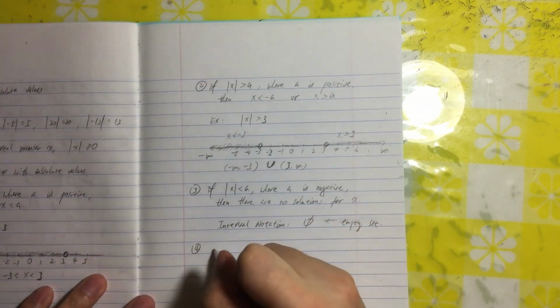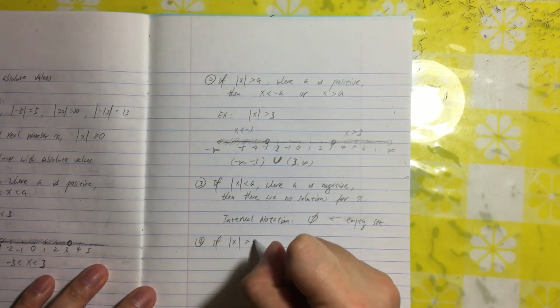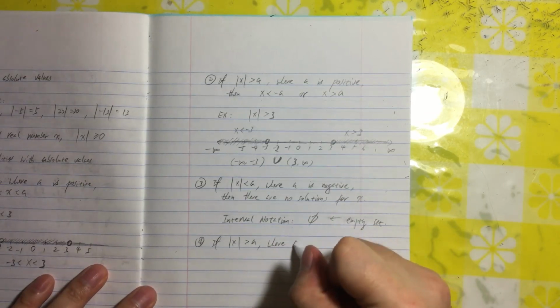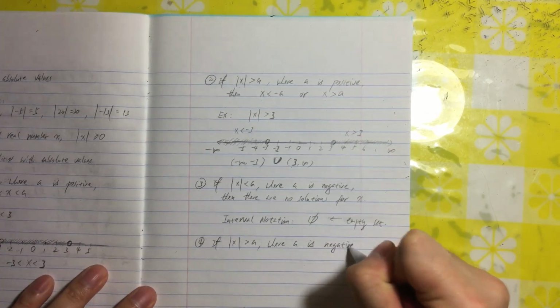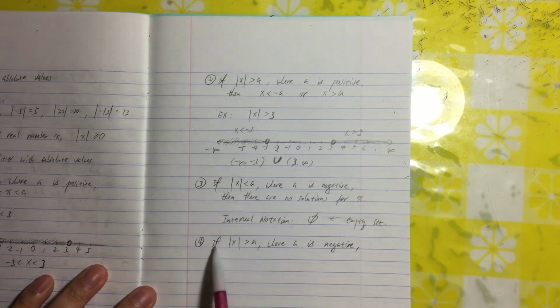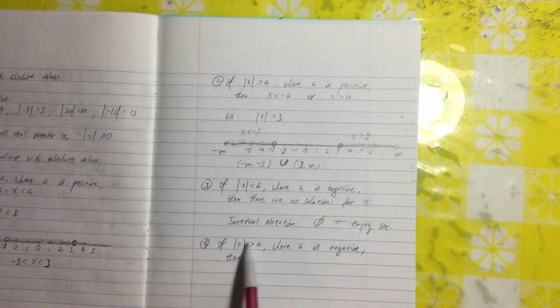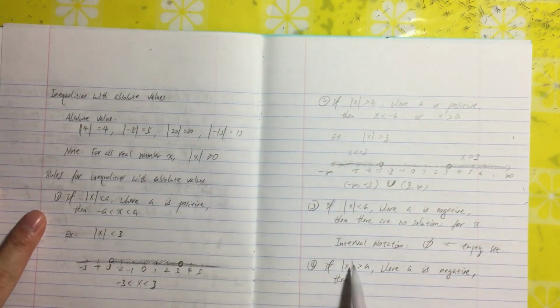Next, if the absolute value of x is greater than a, where a is negative, then what? We know that the absolute value of x is always greater than or equal to 0. Therefore, it's always greater than any negative number. A positive number is always greater than a negative number.